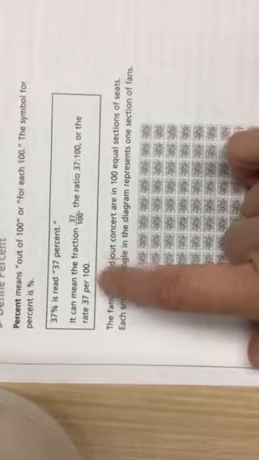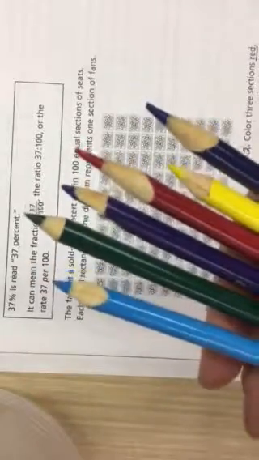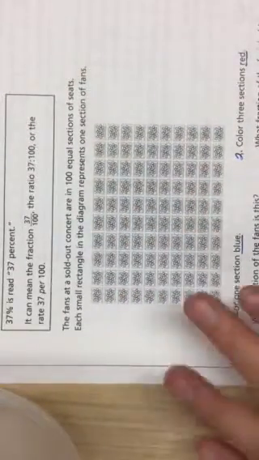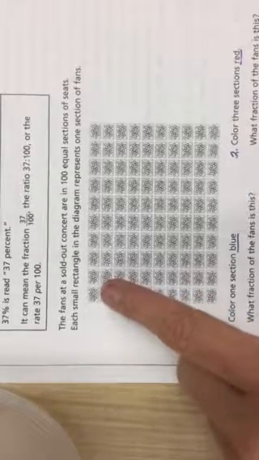So today, for this next activity, you're going to need your colors that I asked you to have out. You're going to need blue, green, violet, red, and yellow. That's an extra blue just in case it doesn't work. So these are the colors you're going to need so that we can start our activity today. First, let's go ahead and read the first part there. The fans at a sold-out concert are in 100 equal sections of seats. Each small rectangle in the diagram represents one section of fans.